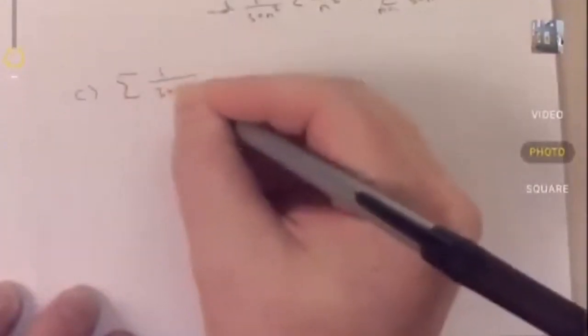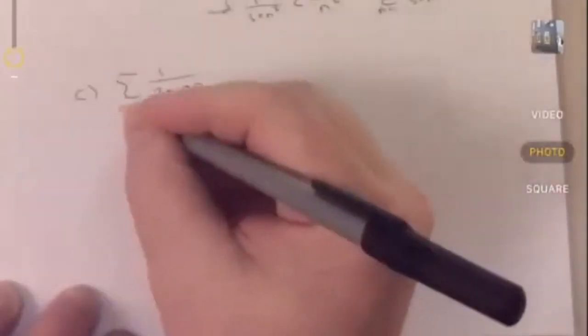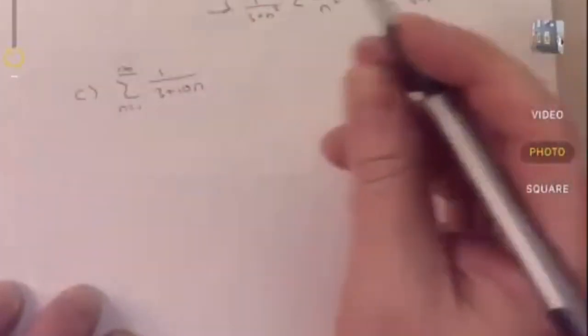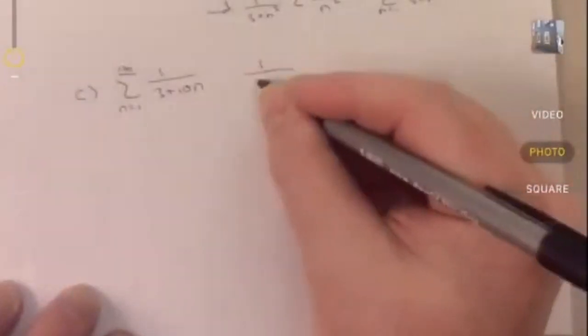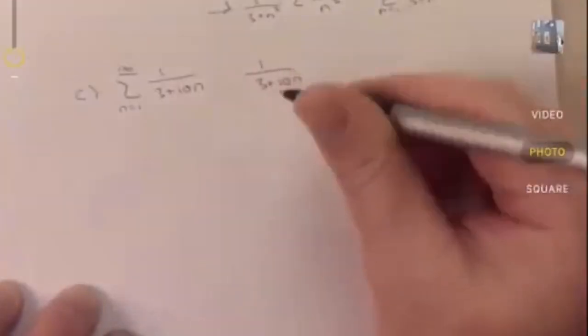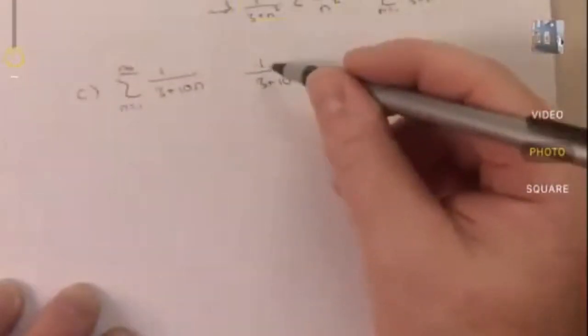Similarly, if we were to look at series C here, let's think about that. C has the terms 1 over 3 plus 10n, running from 1 to infinity.